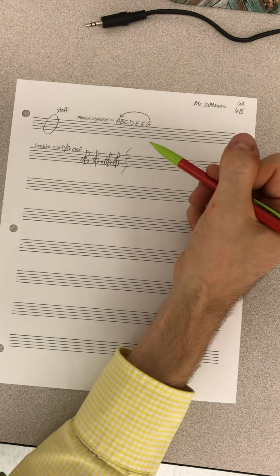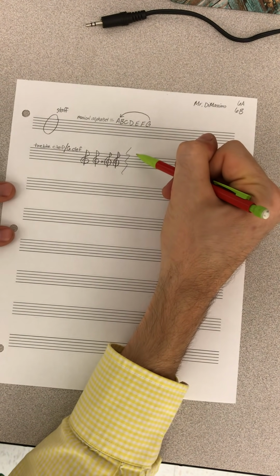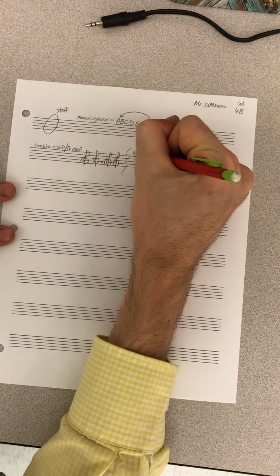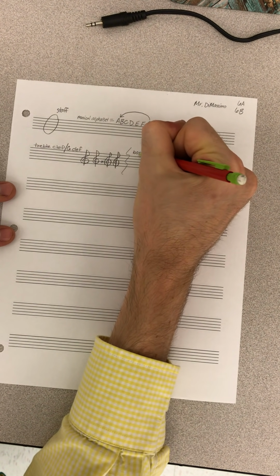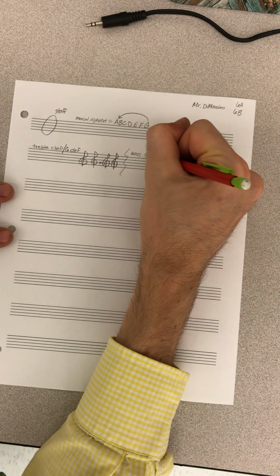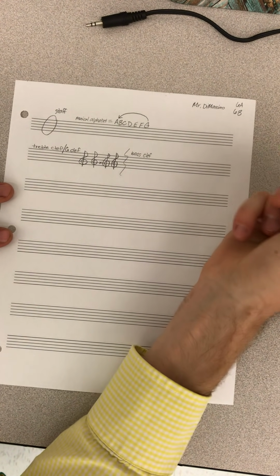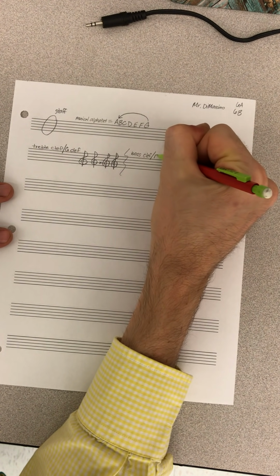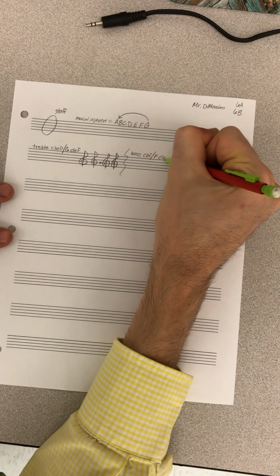So draw a little squiggly line in the middle. And then if you have room off to the side right here, okay, go ahead and label bass clef. Kind of looks like bass, but it's not a fish. So bass clef. If you don't have room here, you can draw it on the next line. And bass clef is also known as an F clef.